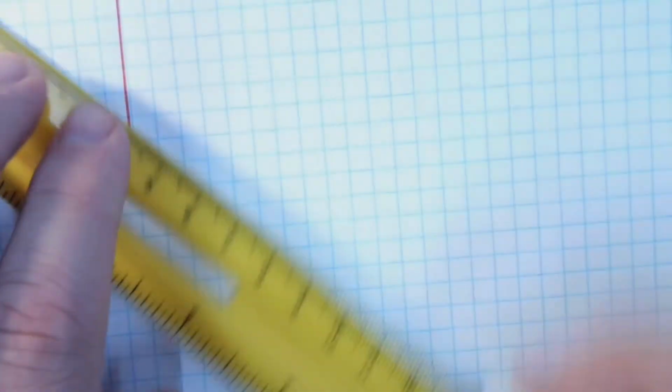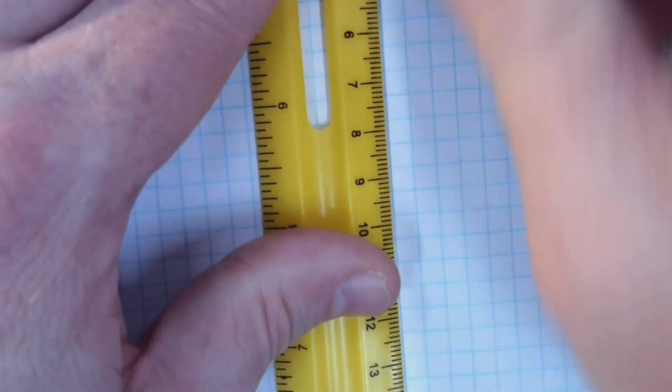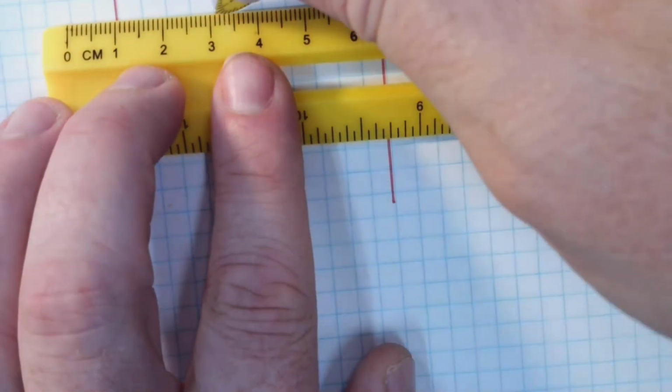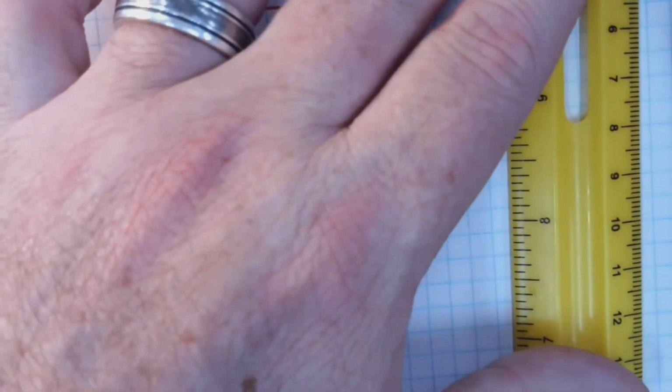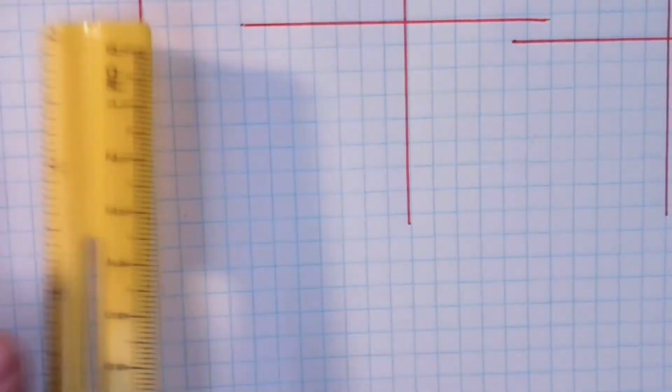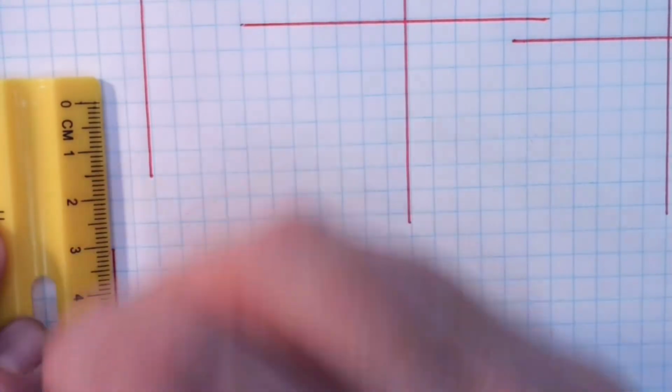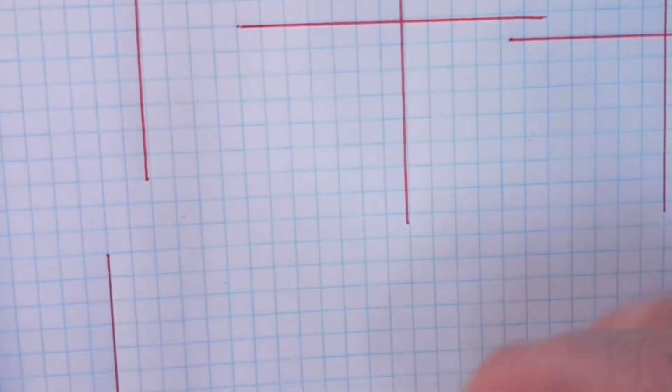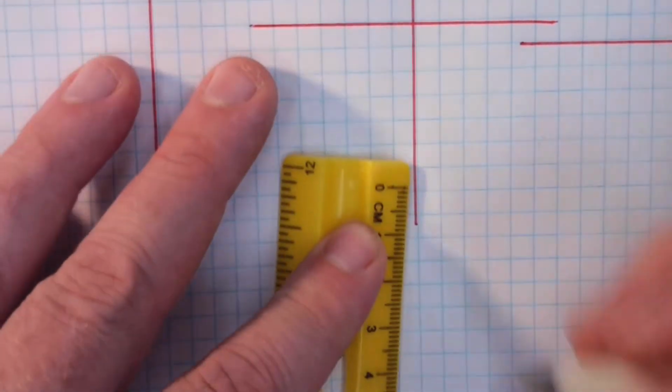All right, I need to draw some little things here, and I guess in 2021 it's Friday Eve, isn't it?